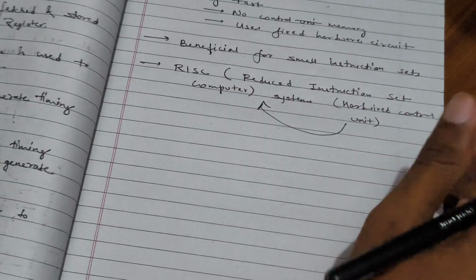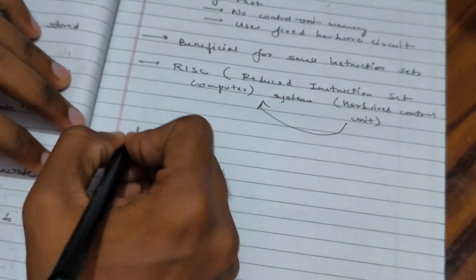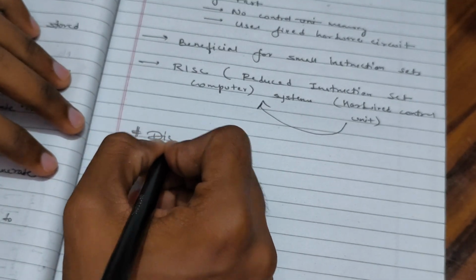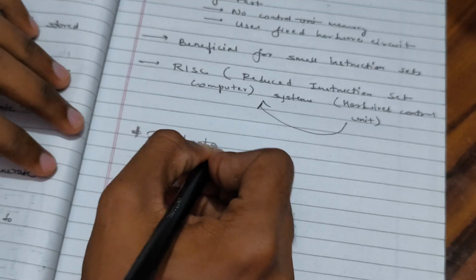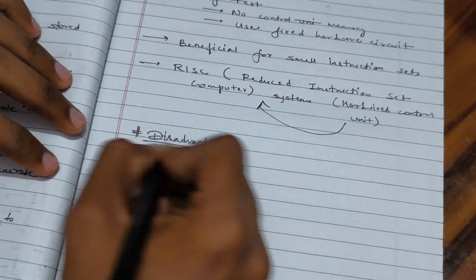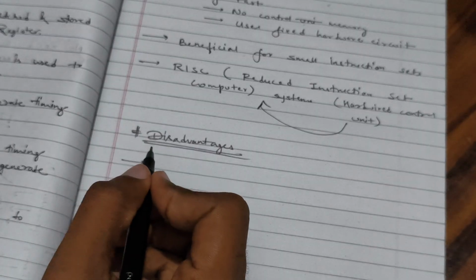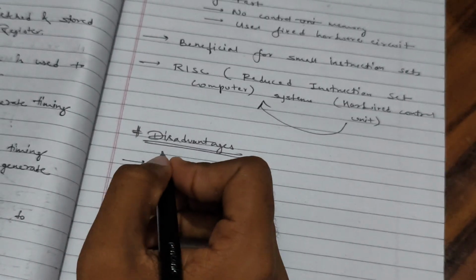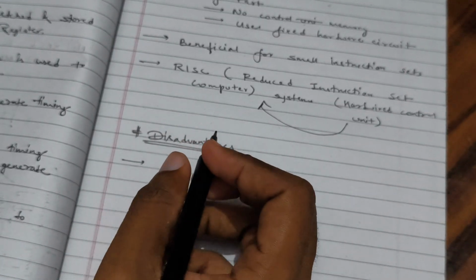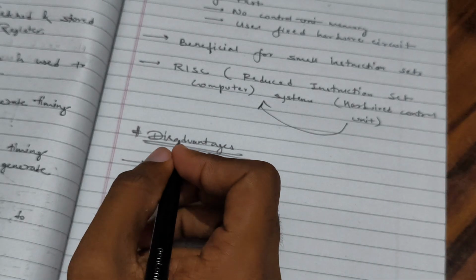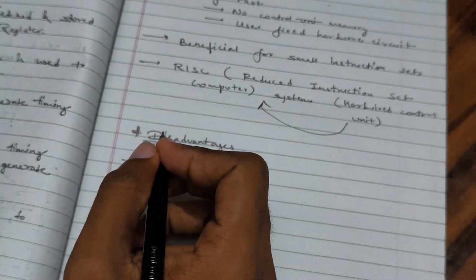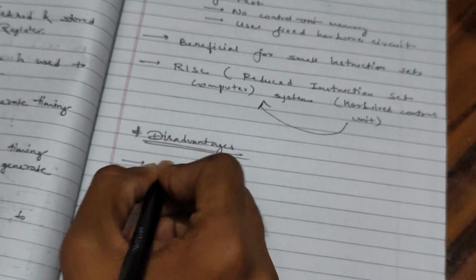Now since we have completed the advantages, let us move to the disadvantages of the hardwired control unit. The first disadvantage, now we all know that it is very fast, but the thing is that it is quite difficult to modify. Now why does this happen?